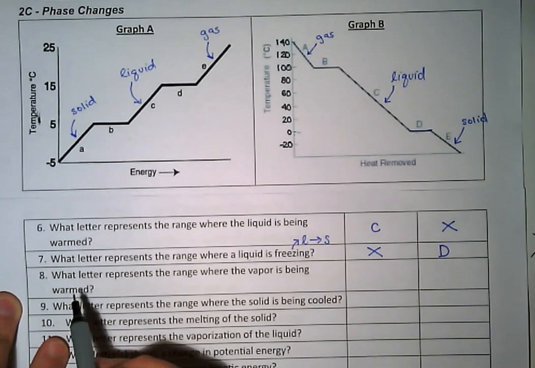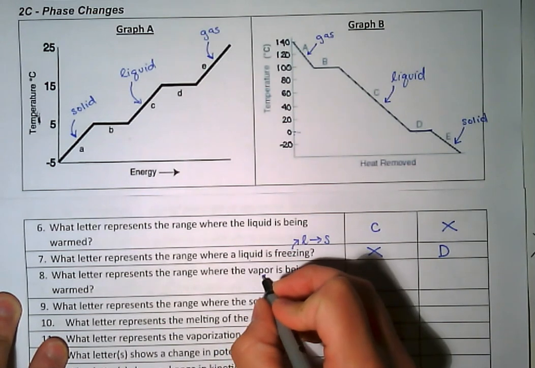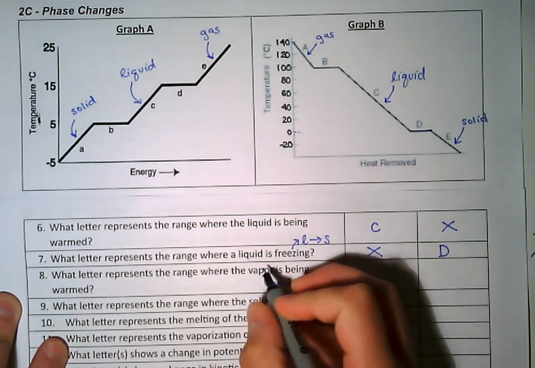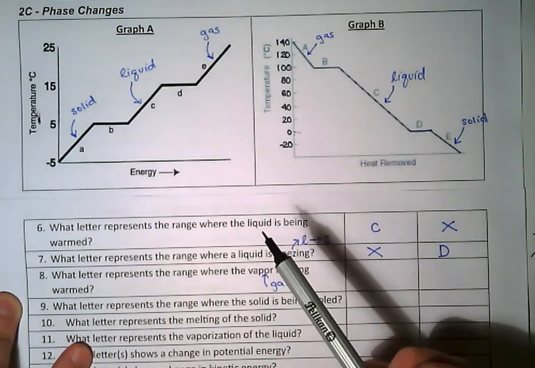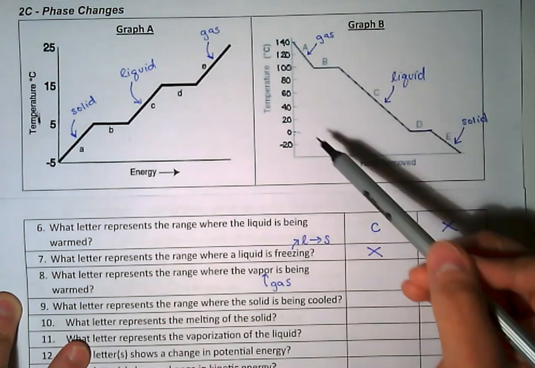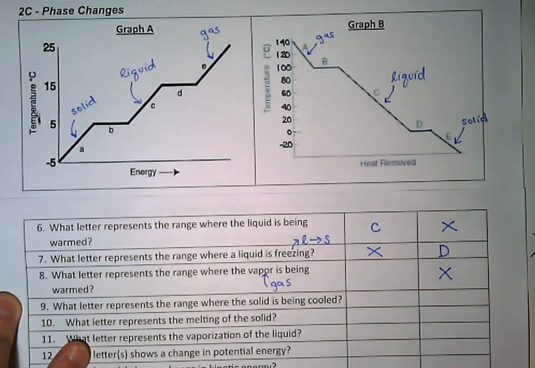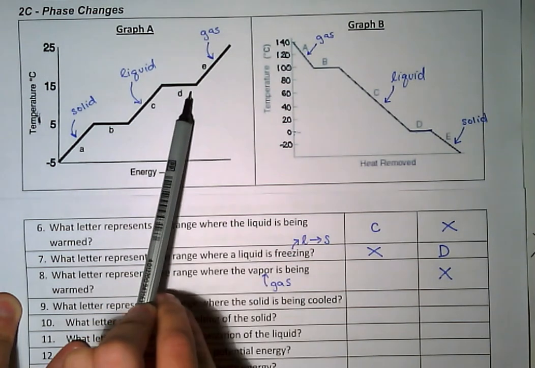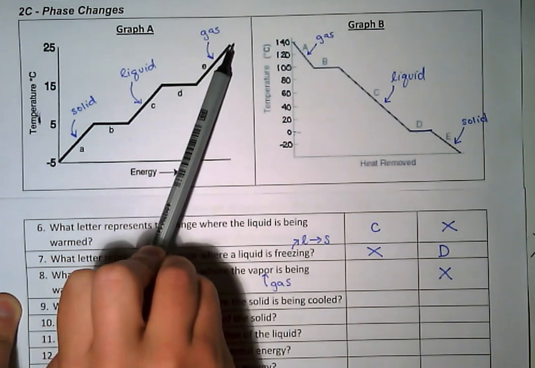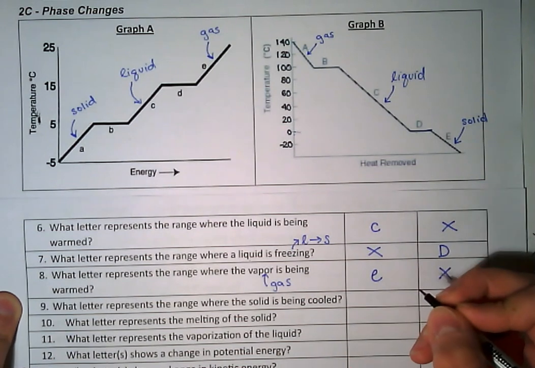Number 8, what letter represents the range where a vapor, and of course a vapor is a gas, is being warmed? And so we need to look at the heating curve, because of course the cooling curve is not going to have anything warming up, so we'll put an X through the cooling curve. And then we need to look at our heating curve, and we have our gas, or our vapor, up here, and it is indeed being warmed, and that is in section E. So we'll put an E there.